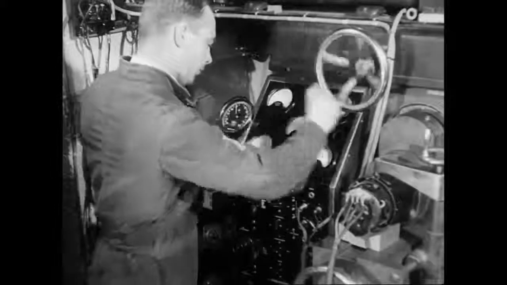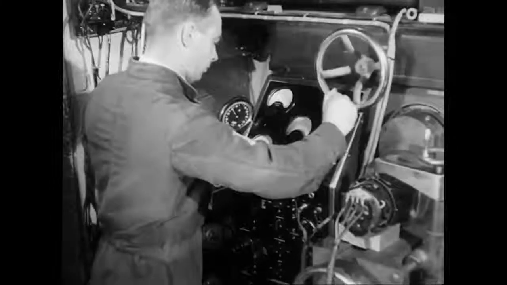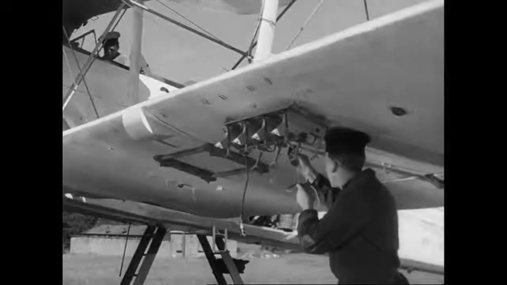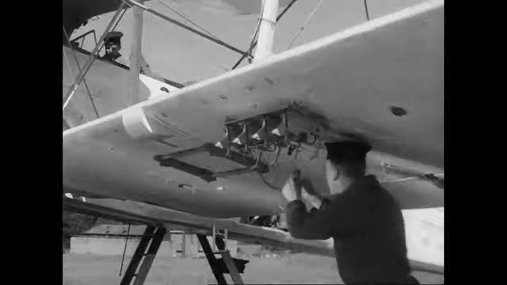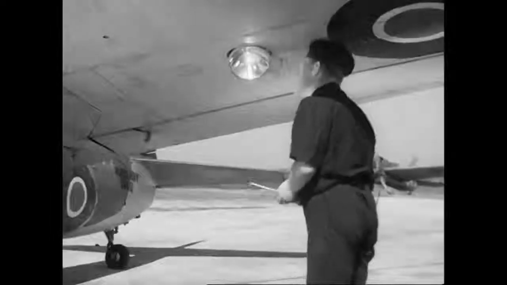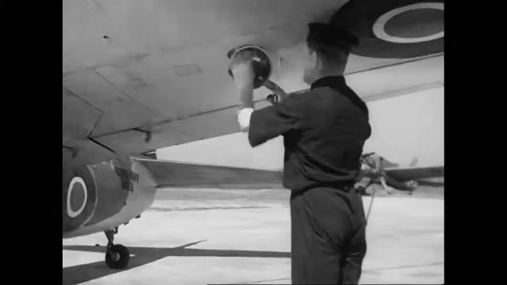On this machine, generators can be tested under conditions similar to those they'll experience in the air. The bomb rack. The electrician does his part to make sure that this works all right. Operated from the cockpit is the upward identification light. This is used for signaling. Landing lamps are also operated from the cockpit. On being tested, this one was found to be unserviceable, known as US for short.